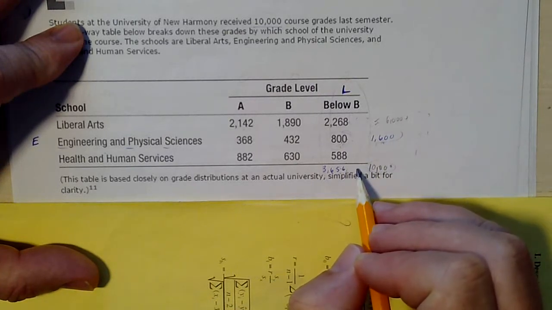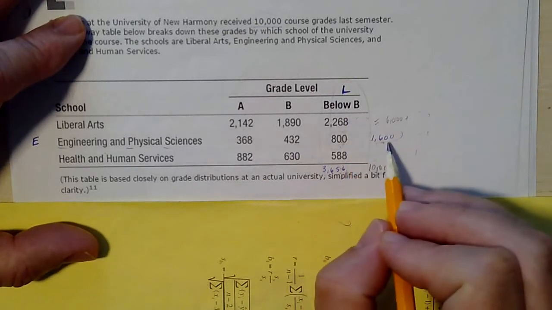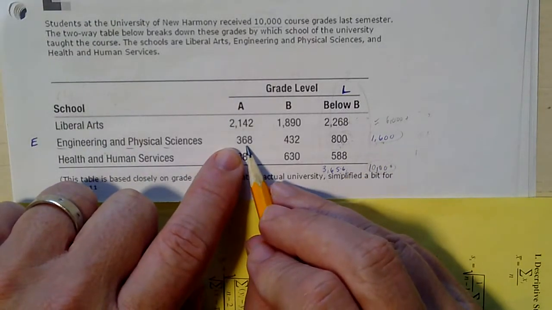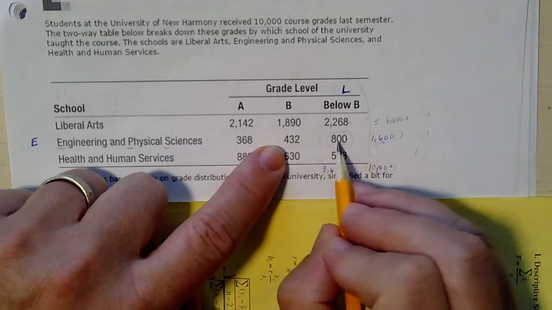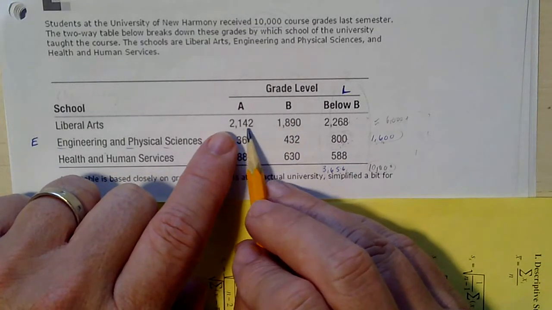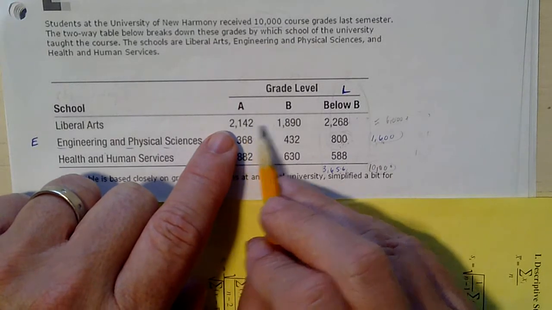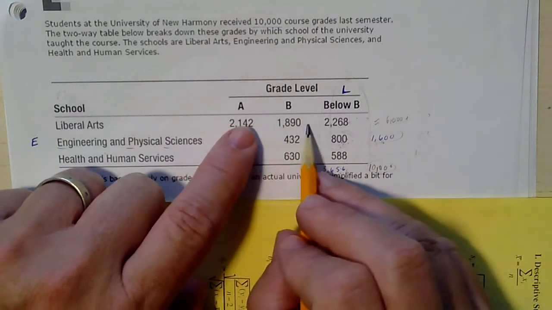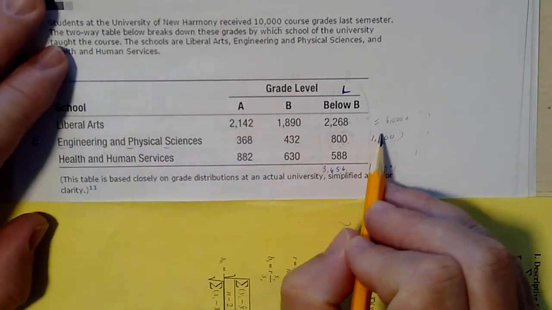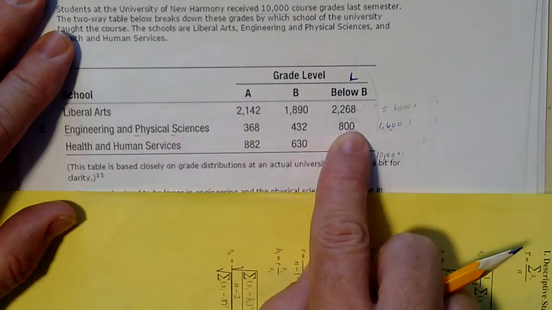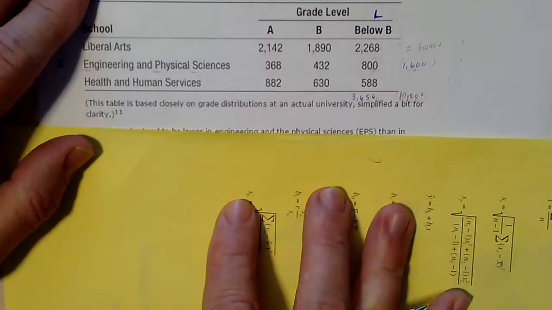So because of that, what you want to do is break it down. What if you are a part of these 1,600? Now we should divide the A's, 368 by that, and so on. We can break it down by A's, B's, and below B. And it would be fair to do the same thing here. 2142 divided by the 6,000, and that gives you the likelihood of an A, and so on. All right, so that's why you want to do it the other way. Given they were an EPS student, what's the likelihood of them getting below a B? Okay.